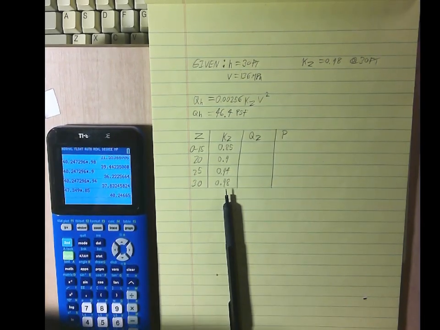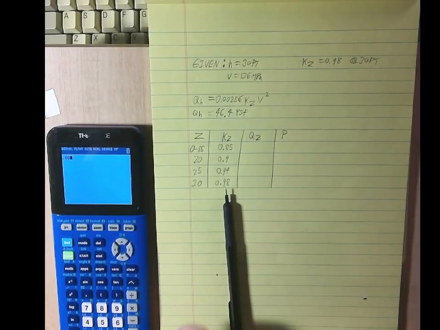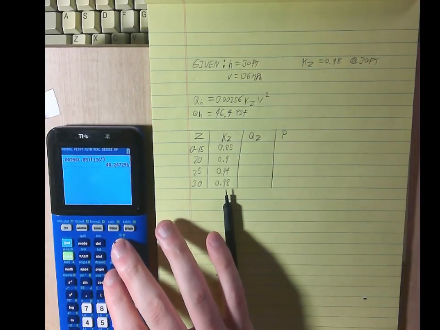Where does QZ come from? Is it 0 to 15? Let's see. 0.00256 times 0.85, 136 squared. It's not that.